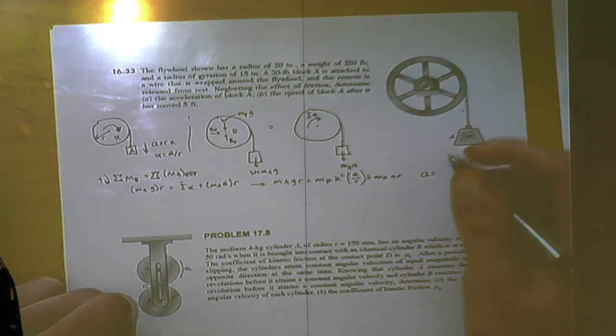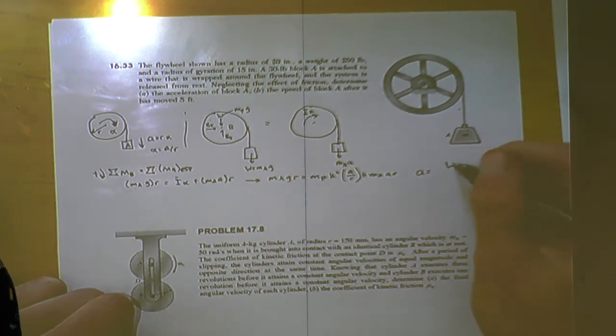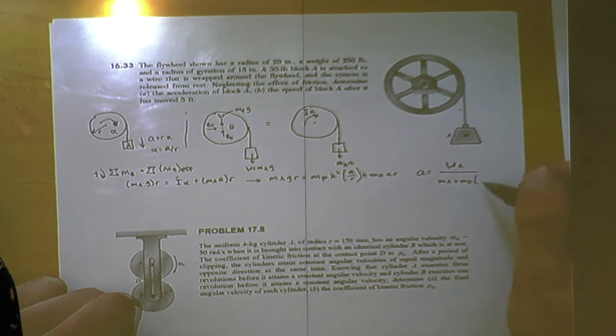So the acceleration is going to simplify to the weight of A divided by the mass of A plus mass of the flywheel times the radius of gyration over the radius squared.